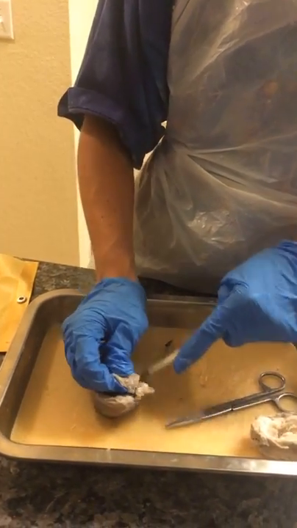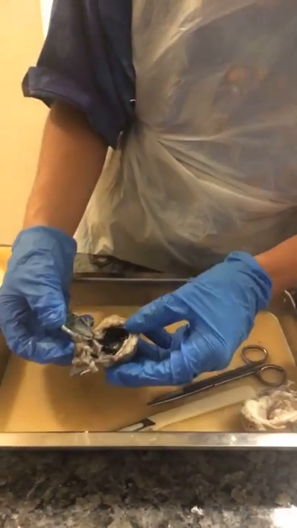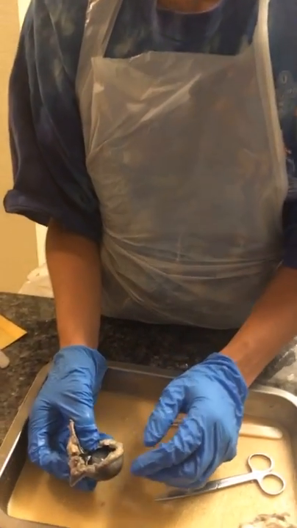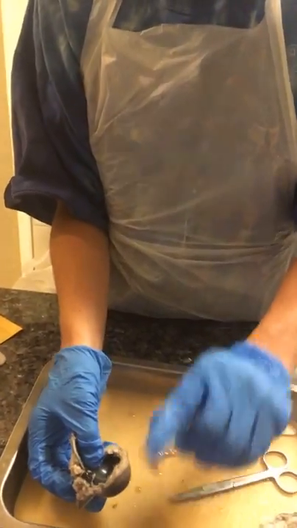Almost there. Okay, now here's the inside. So the anterior chamber of the cow eye is the space from the iris to the cornea, so it's in the front of the eye.